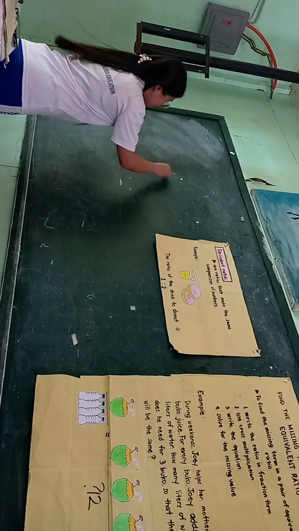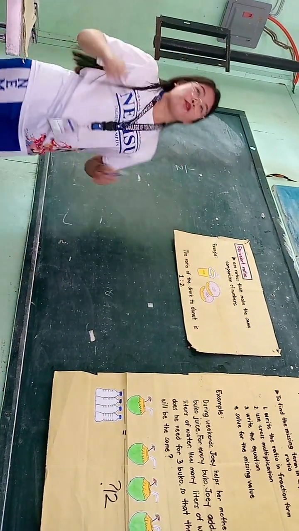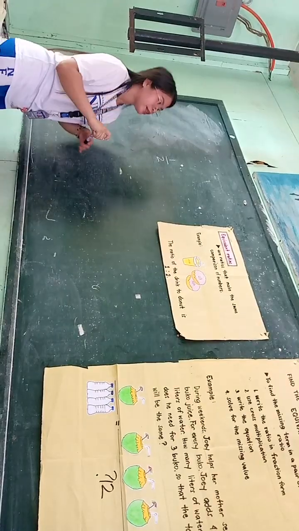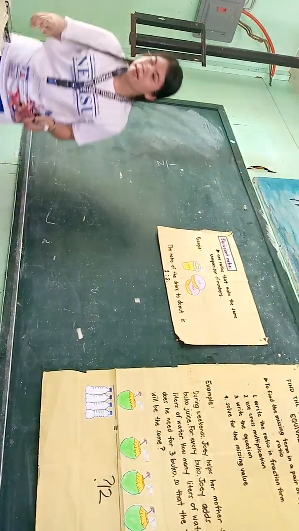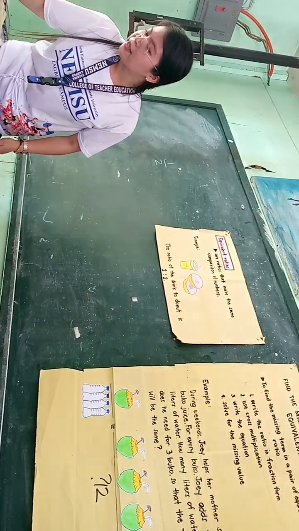For us to know if it is an equivalent ratio, we can multiply it by the greatest common factor.